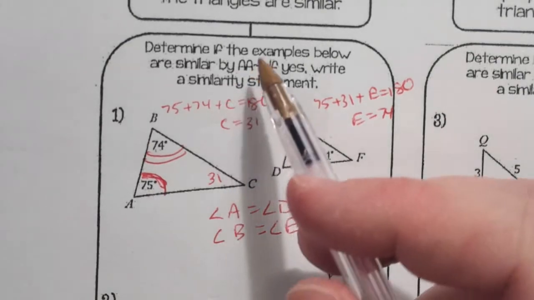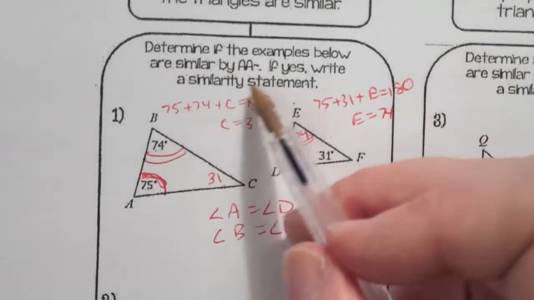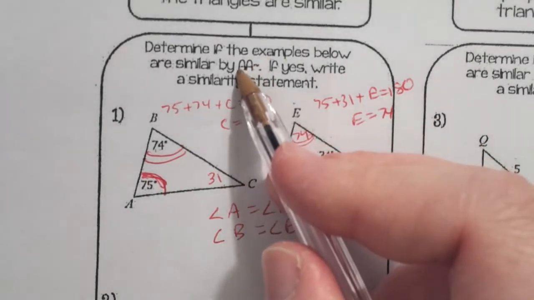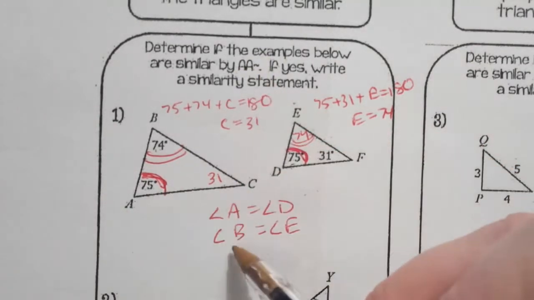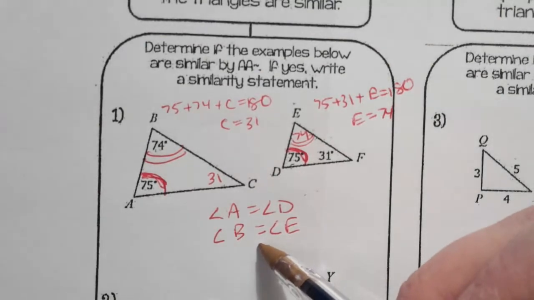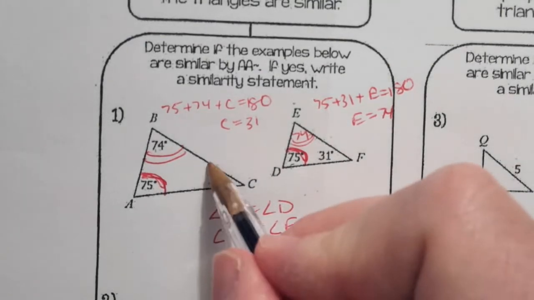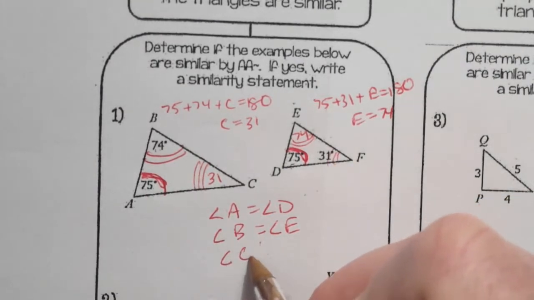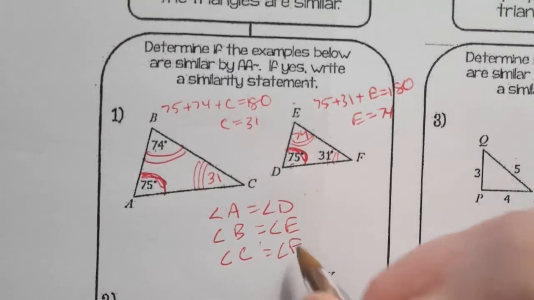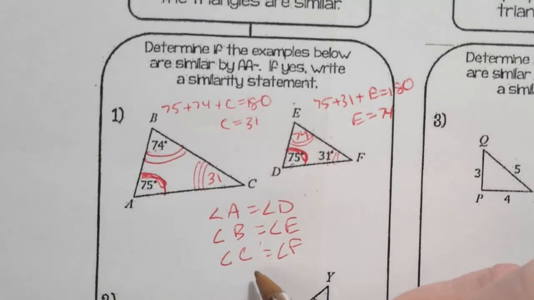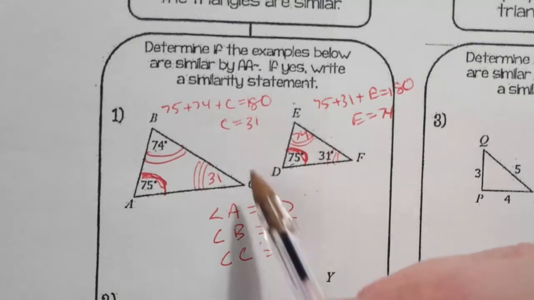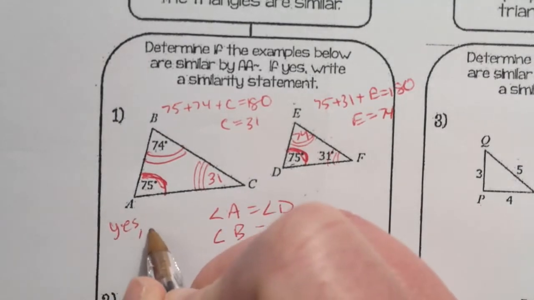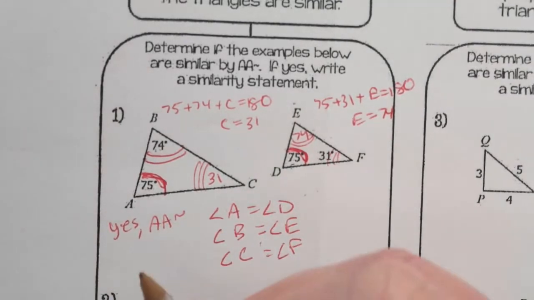Okay, and we can actually go a step further. We have everything we need. So these angles are congruent and these angles are congruent. But we can actually go a step further and say 1, 2, 3, 1, 2, 3. Angle C is equal to angle F here. All we needed was 2, but we were able to actually do all of them. So yes, this is similar. The reason why was AA similarity.